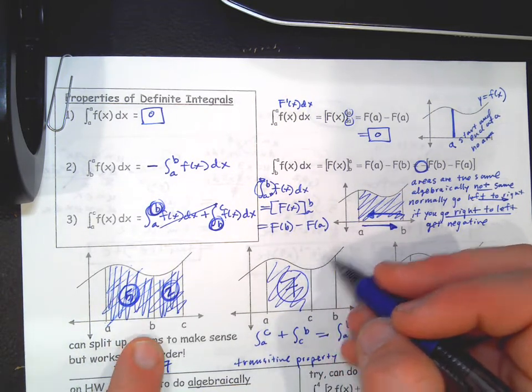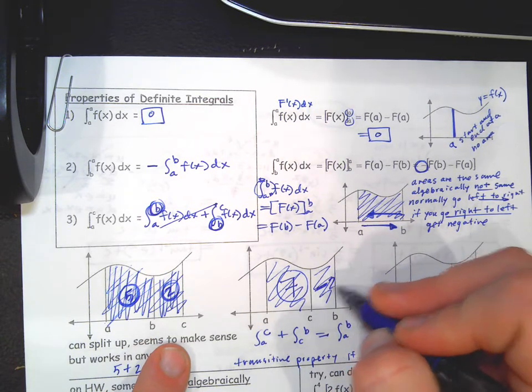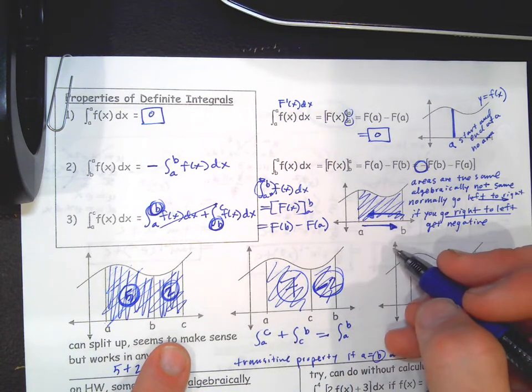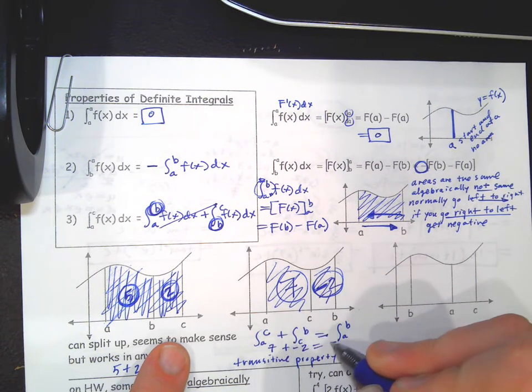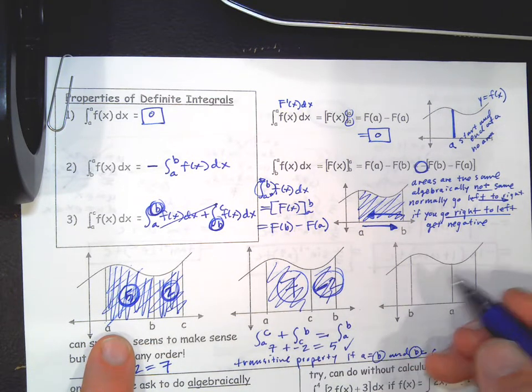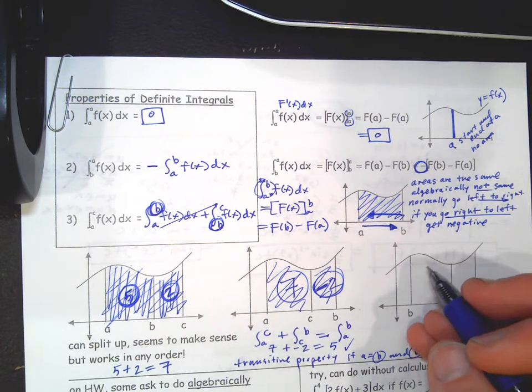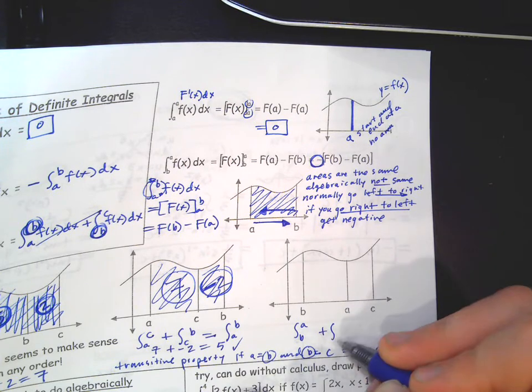A to C is 7. C to B is -2 because it's backwards. And so if we do 7 plus -2 equals 5, is that the same as what A to B originally equaled? Yep, sure enough.